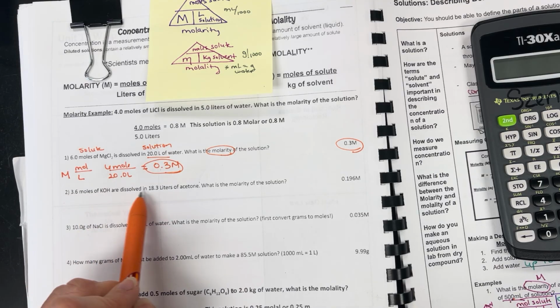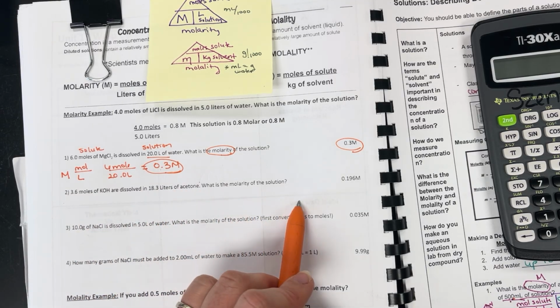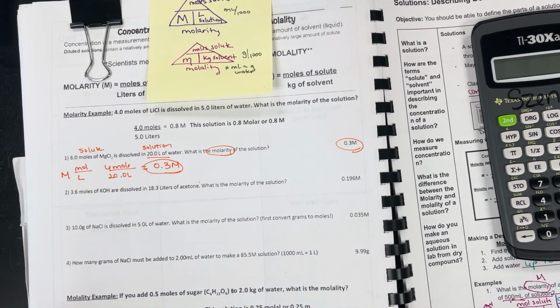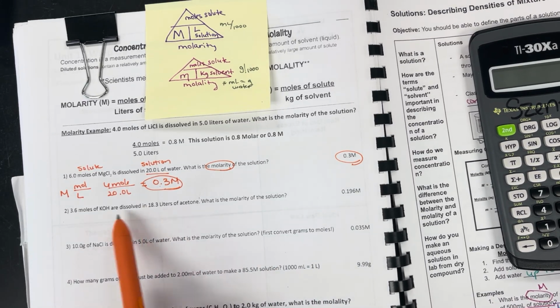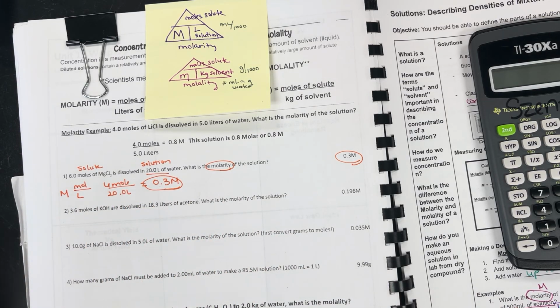Okay, I have 3.6 moles of KOH, and it's dissolved into 18.3 liters of acetone. What is the molarity of the solution? Now I'm going to pause real quick. I'm going to apologize in that I do not love the way that these are written. They are not written very well.